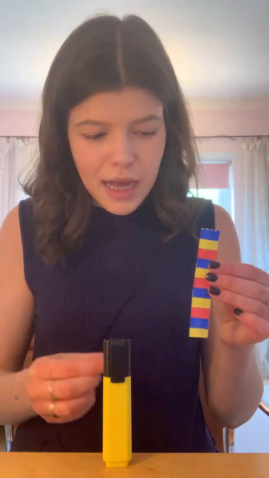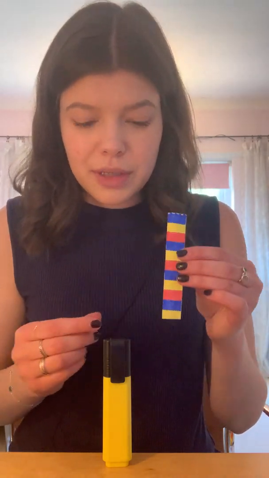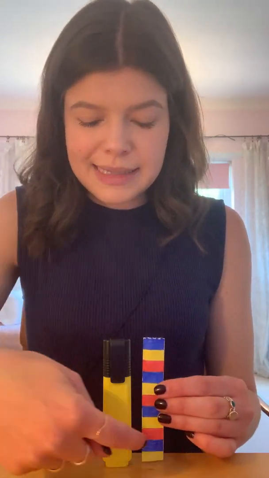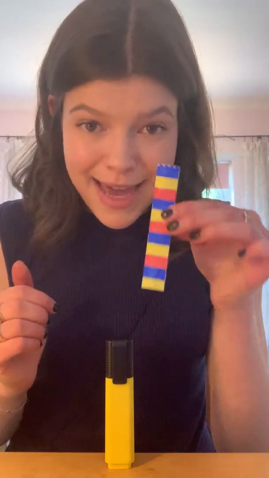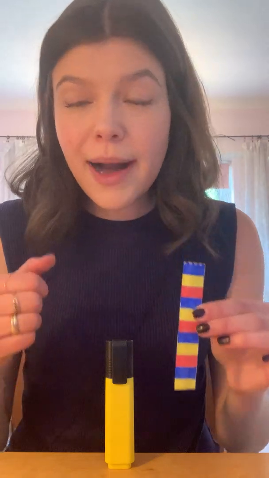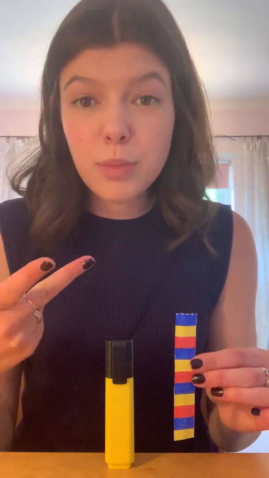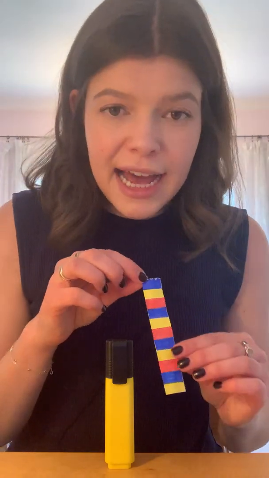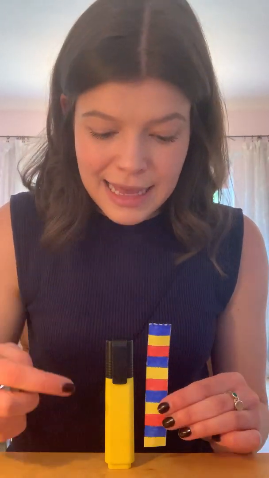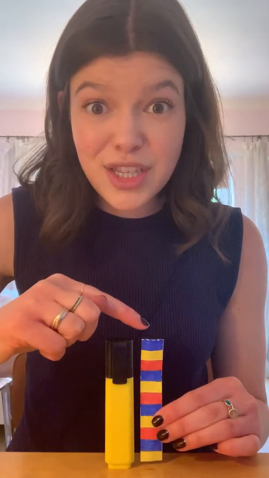So what you can do is you can make a tower, so you can stack up your pieces and put it next to your object to work out how tall it is. So you can count how many objects tall it is. I want to know how tall is my pen. So I've made my tower of Lego. You might have cubes, Lego, Duplo, building blocks, anything like that you can use. I'm just using Lego, and I'm going to count how many blocks it takes to get from the base of the object to the top.